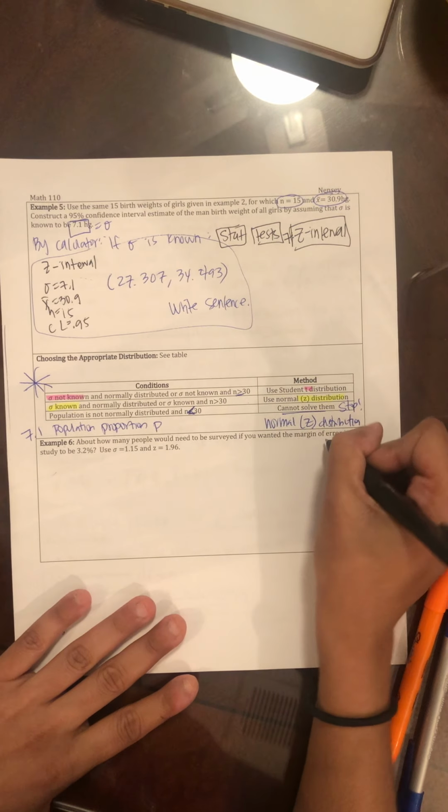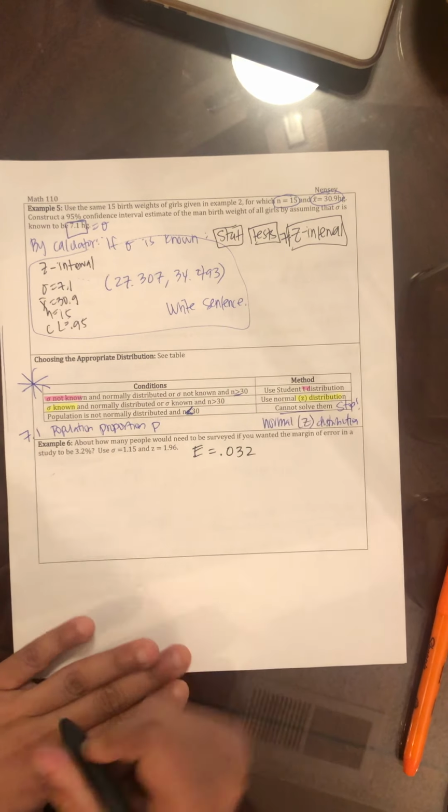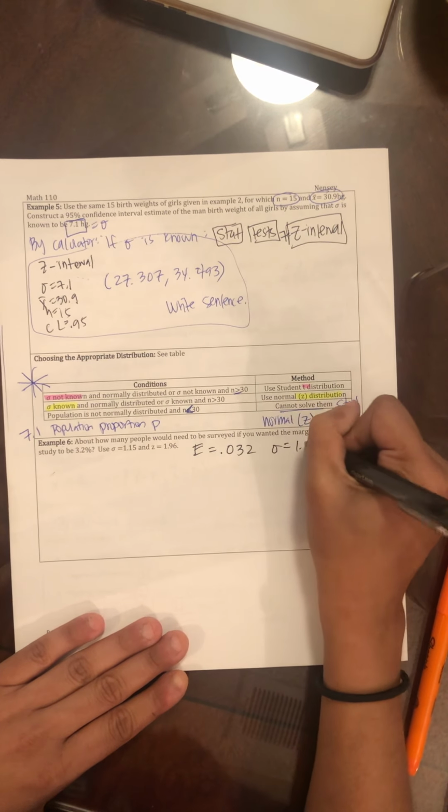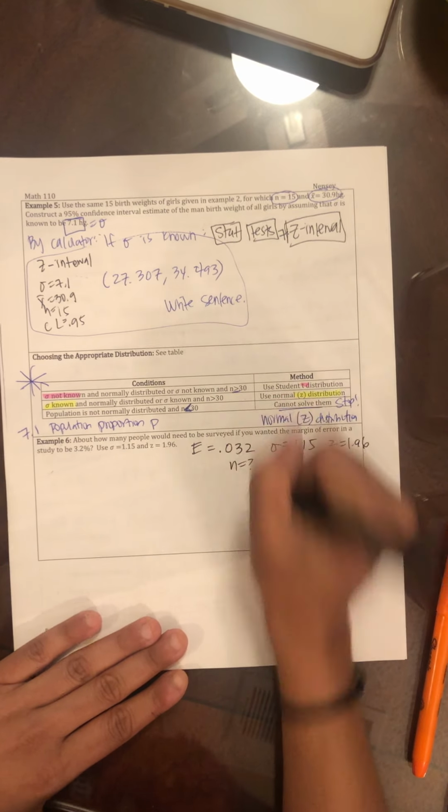So I'm going to have you guys look at this. You're given E to be 0.032. You're given sigma to be 1.15. You're given Z to be 1.96. We don't know what n is.